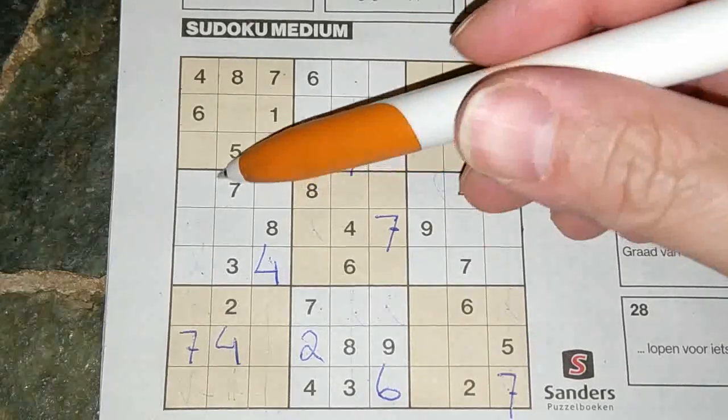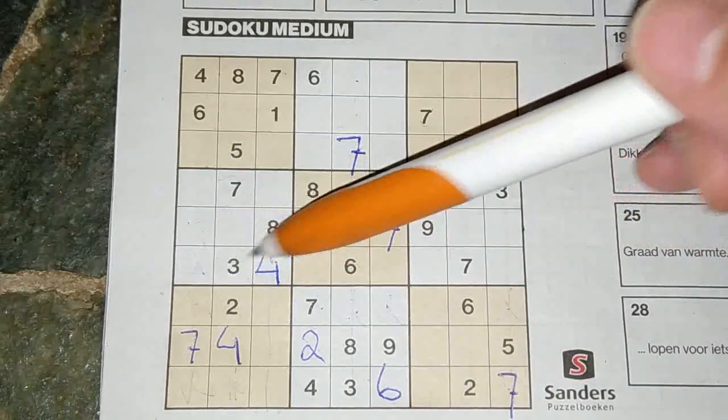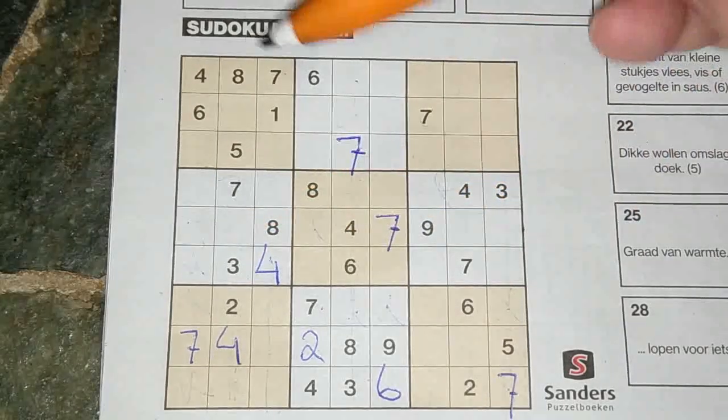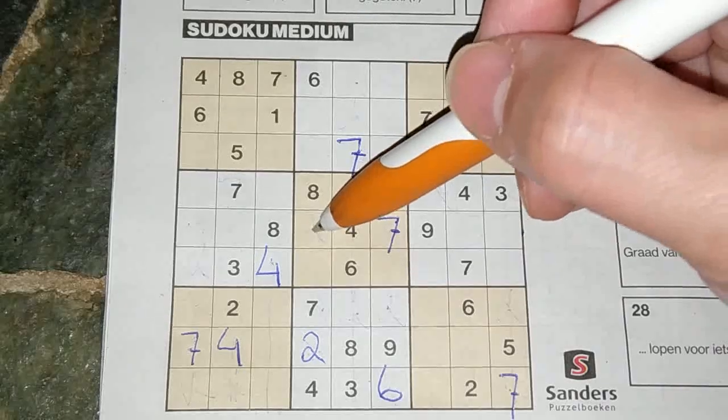3 in this row. 3 in that row. So in the middle row, the only place for a 3 is here.